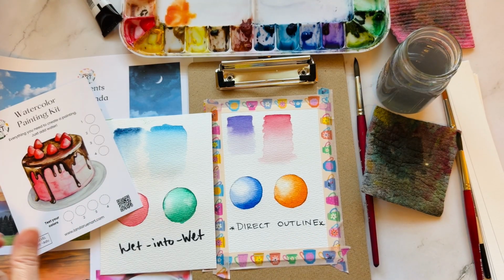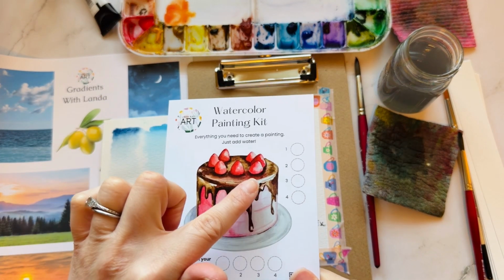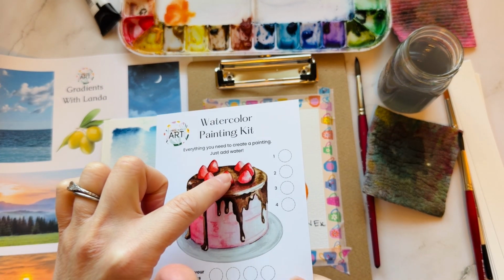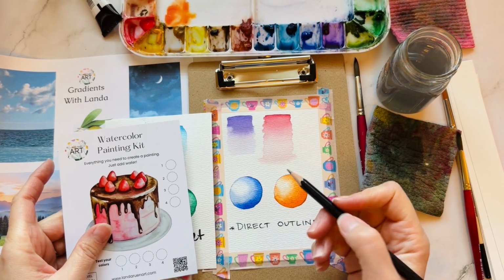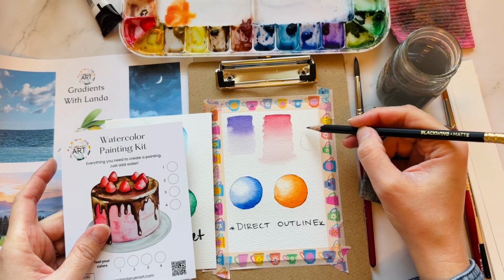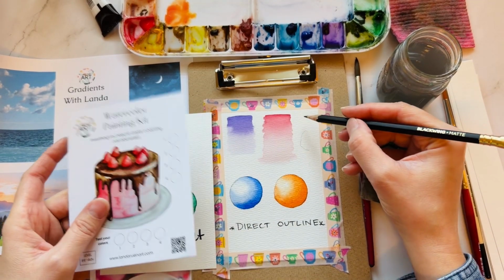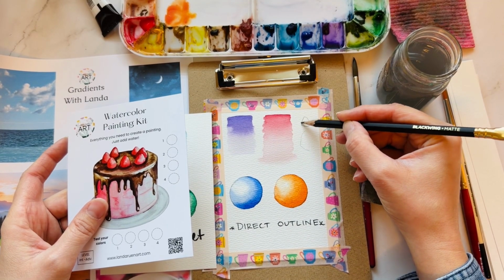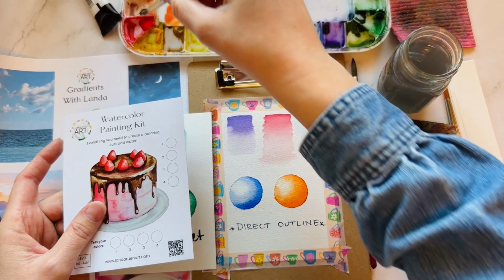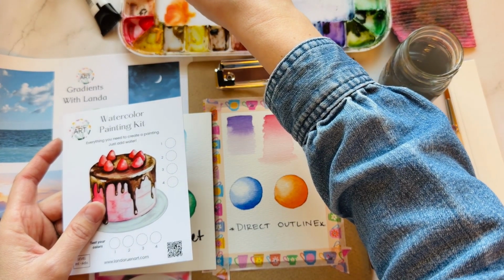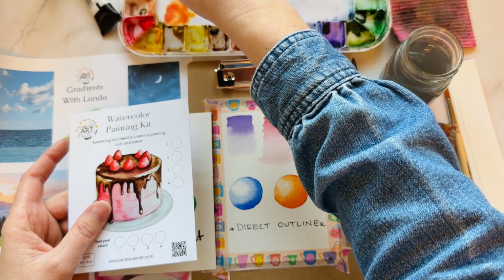Oh, and actually before we do that, I wanted to show you very quickly how I can use the direct outline method to create one of these little strawberries. So just very quickly, I'm going to draw one of those. You can get a sense. Oh, and these are really tiny, so let's draw a really tiny one. Here you go. It's about that shape. I'm going to do exactly the same thing that I did before. I'm going to grab some of my paint.